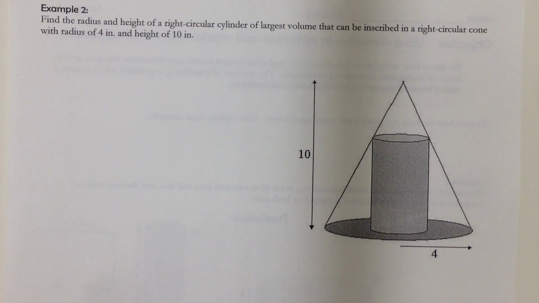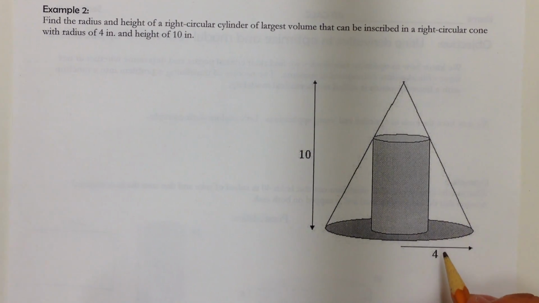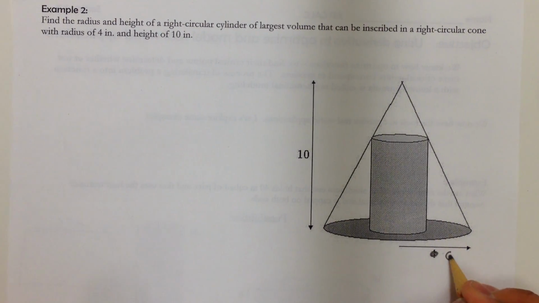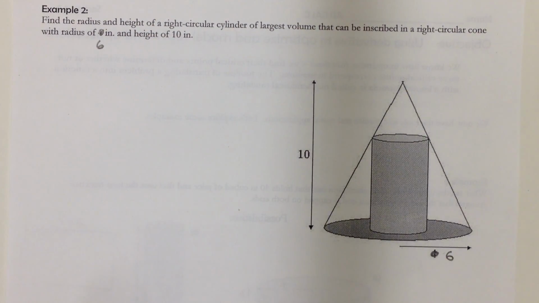All right, so taking a look at this problem, the first thing you want to do is really understand the problem really well. I'm going to change a few numbers here just so that things can work out a little bit better. Let's make this a 6, and that's also a 6. Okay. All right. So here's our challenge.